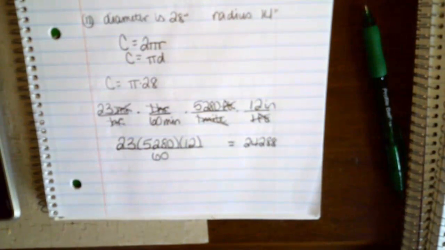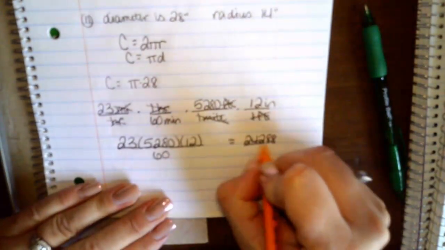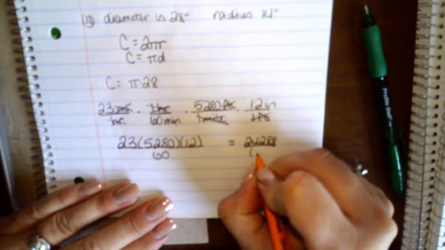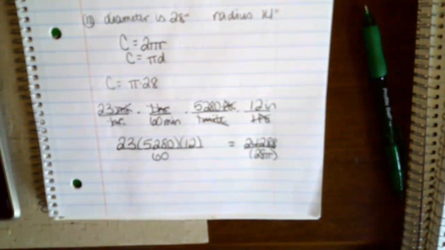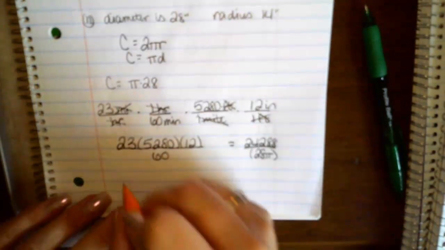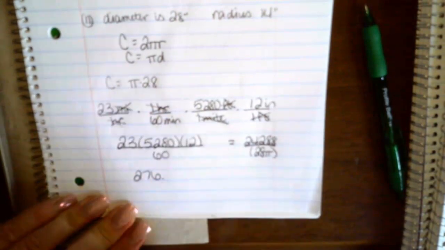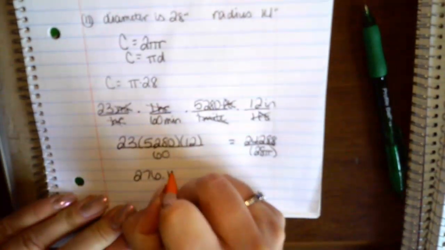Okay, so that just tells me how many inches per minute this bicycle tire is going. Well, I want to know how many revolutions per minute it's getting, so I'm going to divide this by 28 pi, because 1 revolution is 28 pi. So 24,288 divided by 28 pi is 2,076.111.